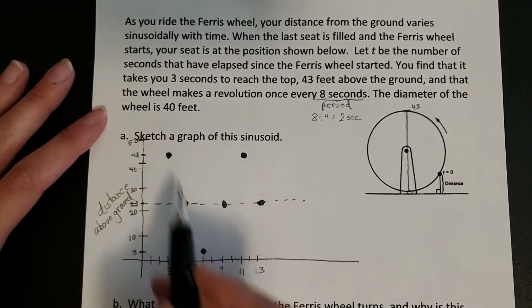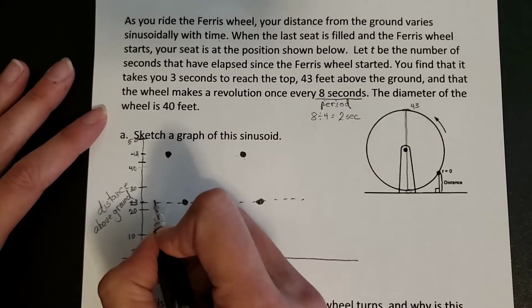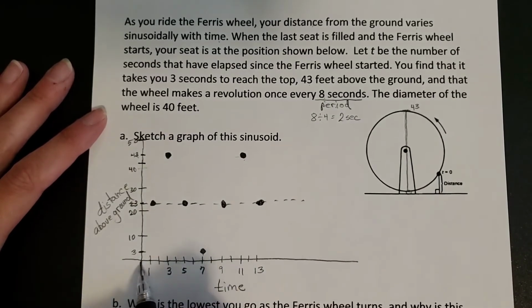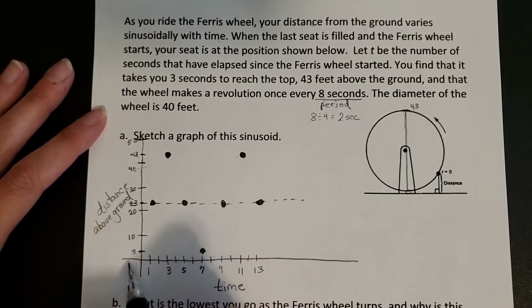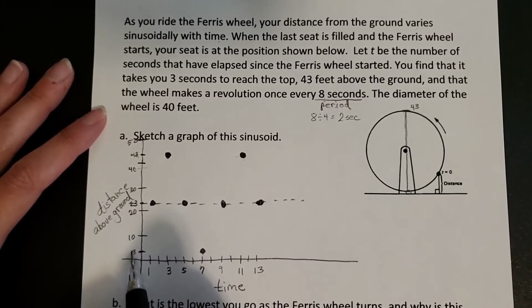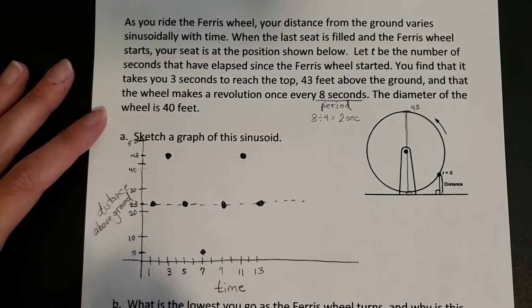I can also take it back 2 seconds. At 1 second, I'm at a height of 23. Do I know what the height is at 0? No, because it must be somewhere in between here, because if I were to actually go backwards in time, if you could, it doesn't make logical sense, but that -1 would be that minimum.